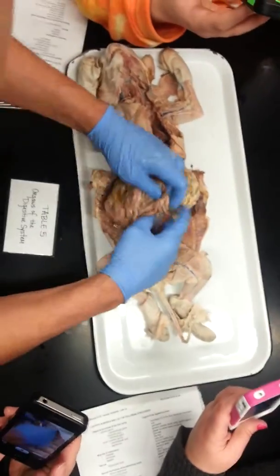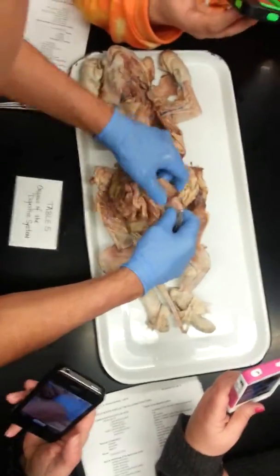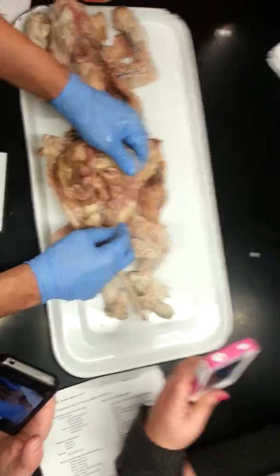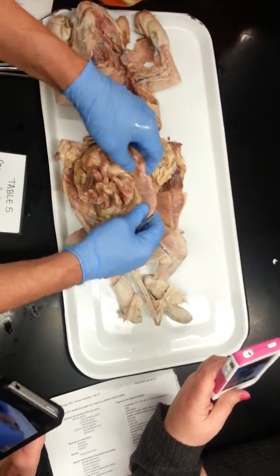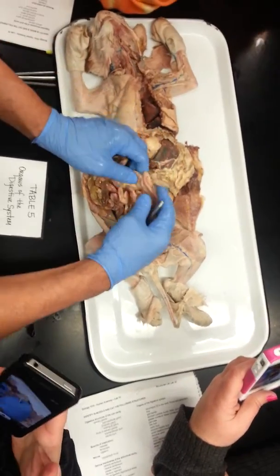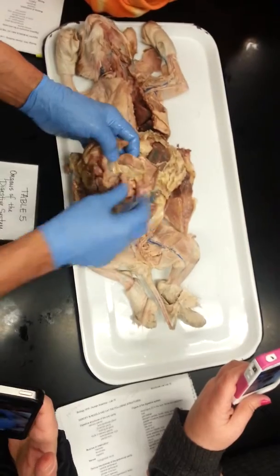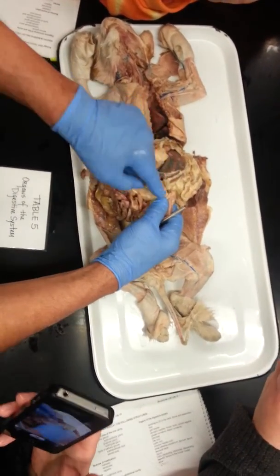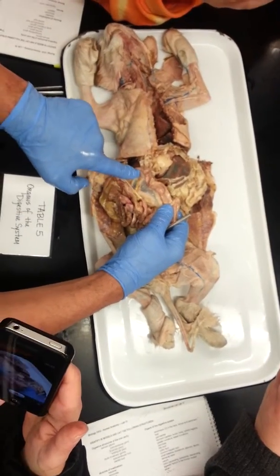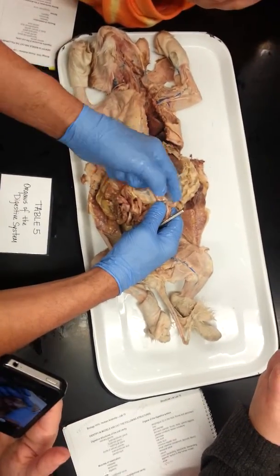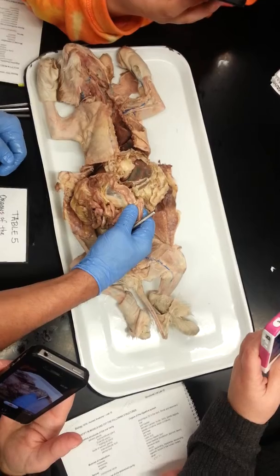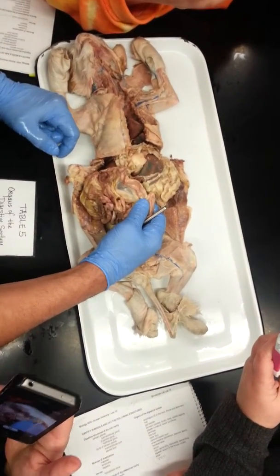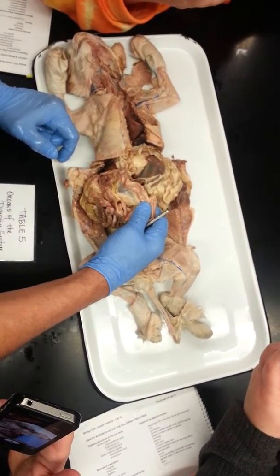So let's find our large intestine. And here it is. This is the large intestine. Large is for waste and the formation of fat-soluble vitamins. Now, you see right here the skinny intestine going into the big one. So this is the ileum right here. And this pouch right here is the cecum. Now, the cat does not have an appendix. Humans do.